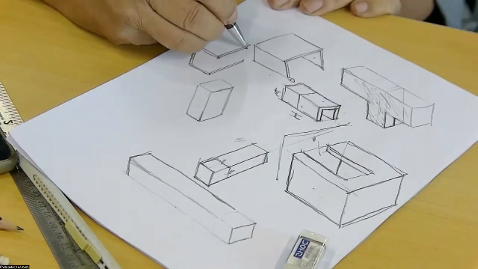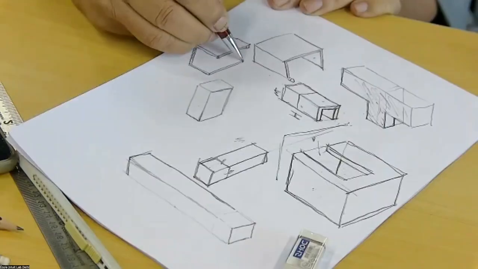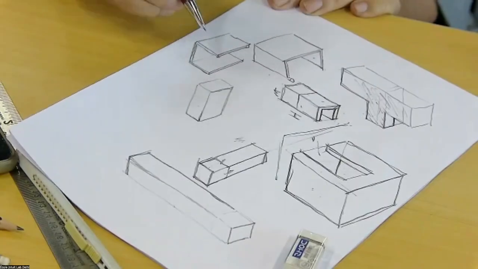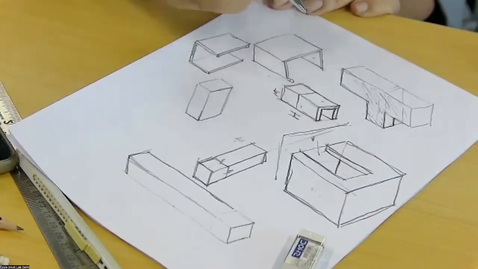Now this has to have this. This has to have this. And this has to be vertical and this has to have this. So this is how it actually goes, standing on this surface.